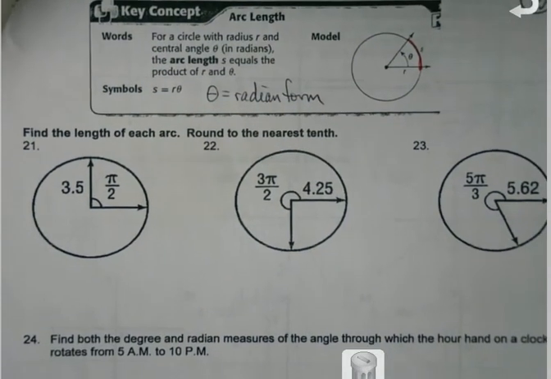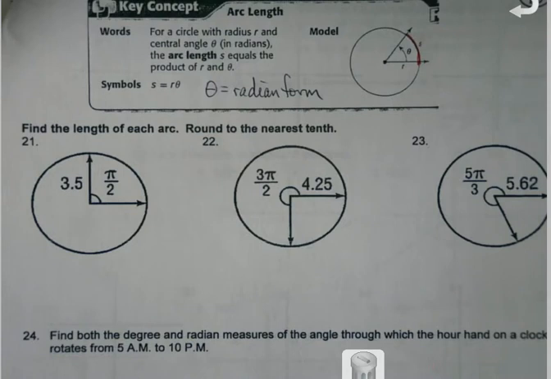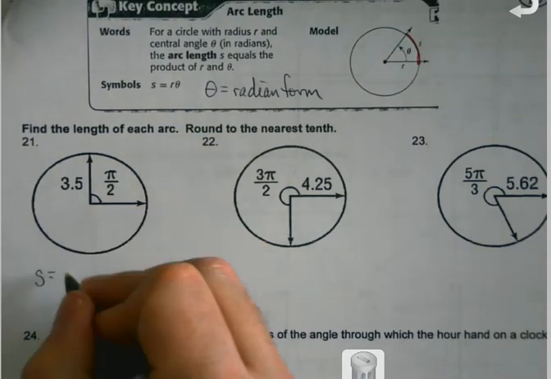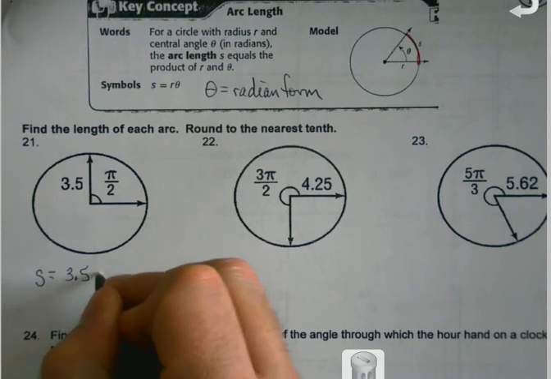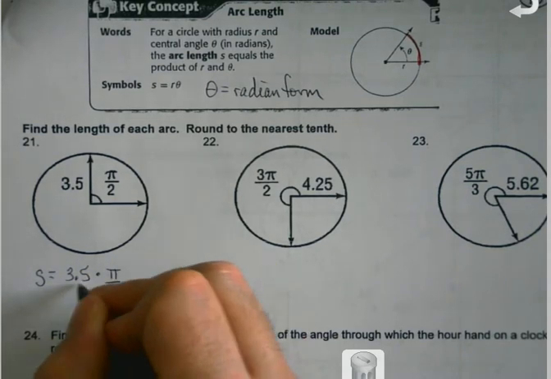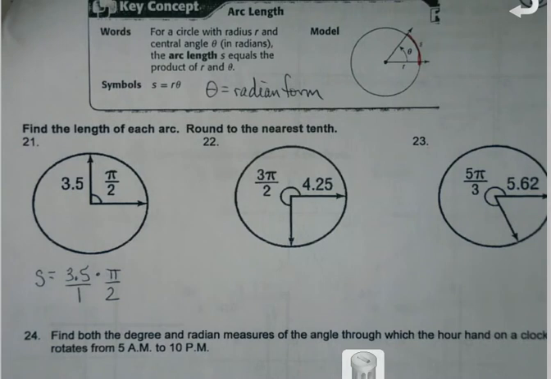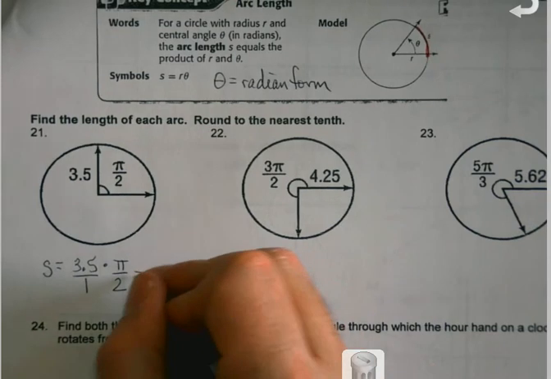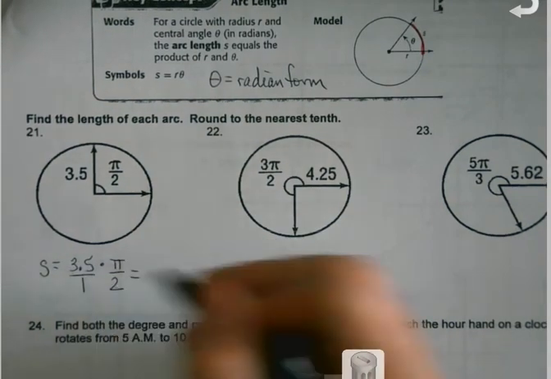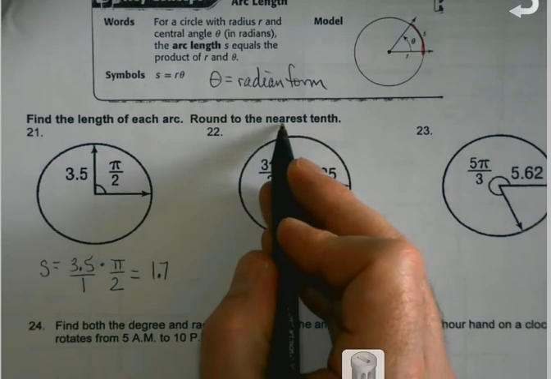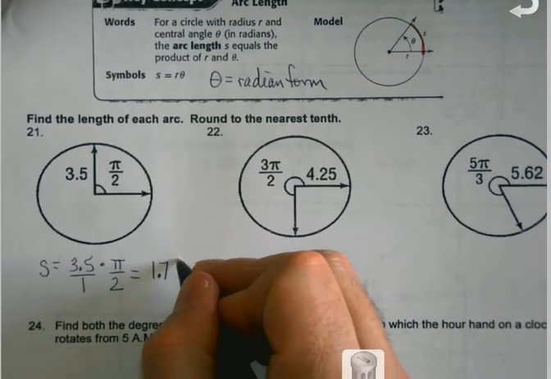So luckily, it looks like they gave us ones that we're going to be able to just use. To find the arc length, I'm going to multiply the radius times my angle measure. Sometimes I'll even put a 1 underneath 3.5 just to make sure when I multiply across, I'm okay. You're like, that's not going to come out nice. 3.5 divided by 2 is 1.75. That's okay. Here it's saying round to the nearest tenth. Here's what we mean by this.